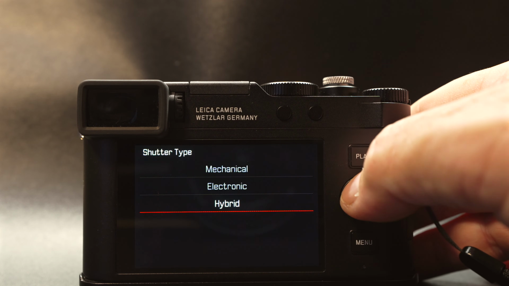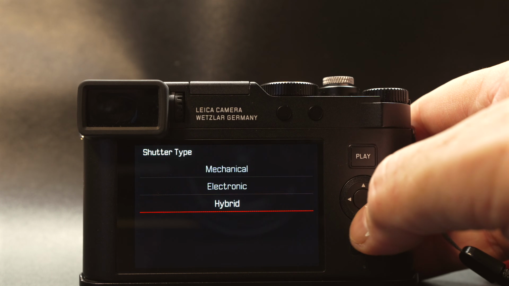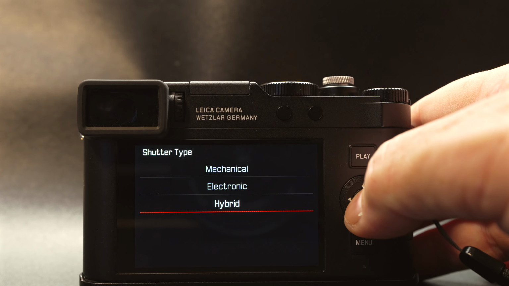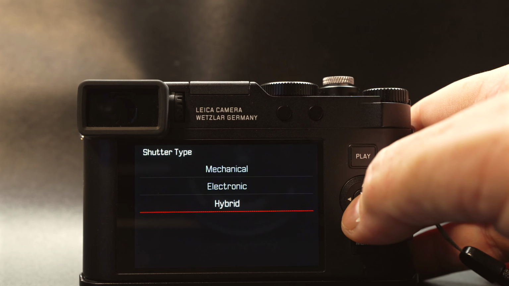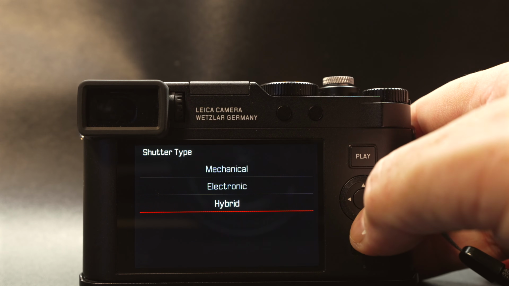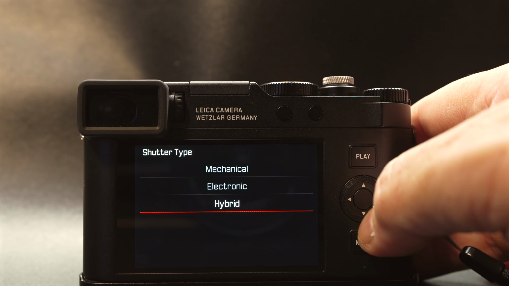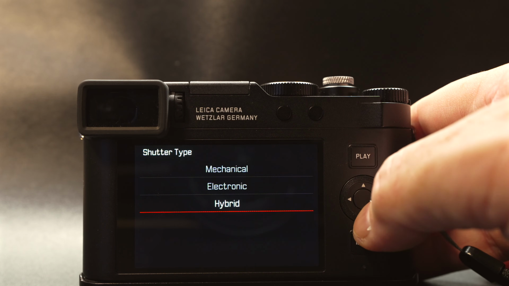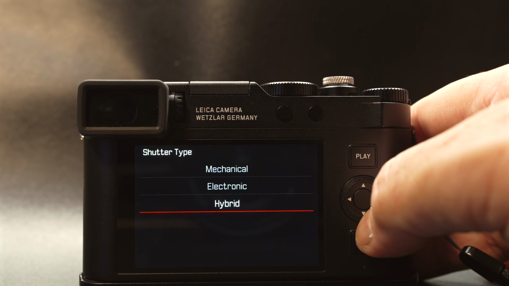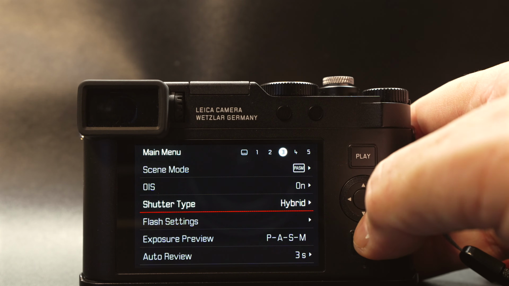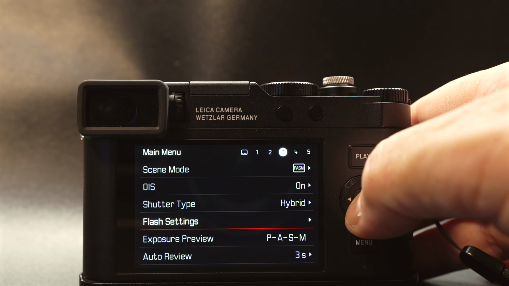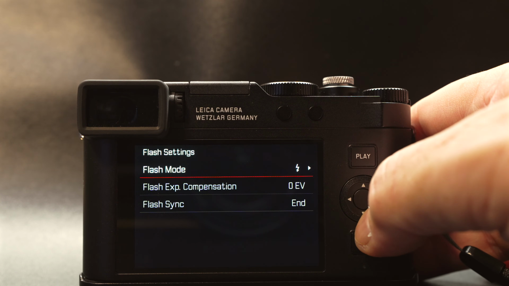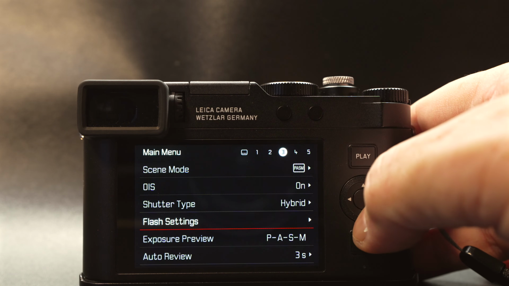On shutter type, you can go mechanical, electronic, and hybrid. Of course, this camera goes up to 1/2000 just in the mechanical shutter. You can exceed that in electronic shutter, and I won't get into the specs on that. You can read about that online. But basically, I go with hybrid. So if it needs to really get up there, the camera has the ability to engage the hybrid shutter when it wants to. I'll skip the flash settings, but basically flash settings are pretty similar to any other camera.